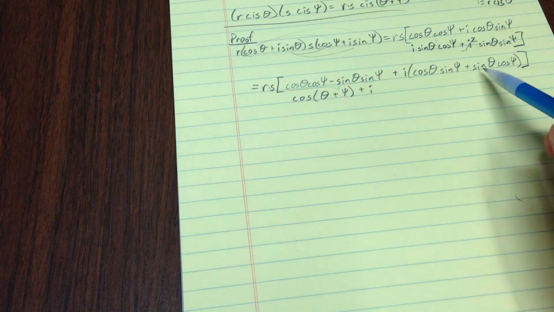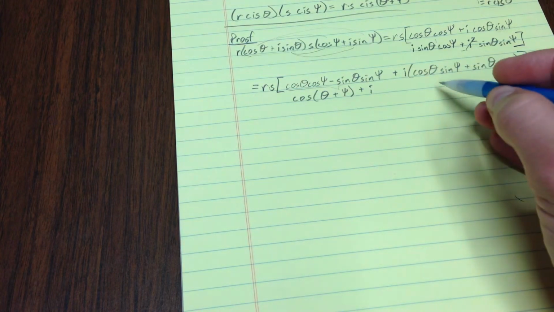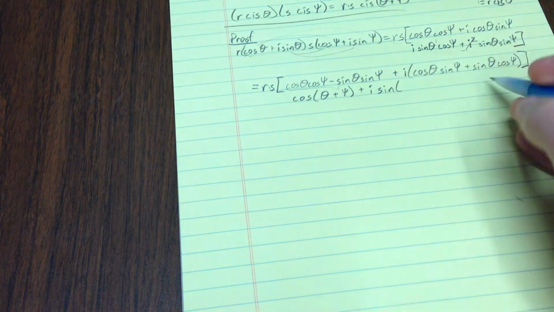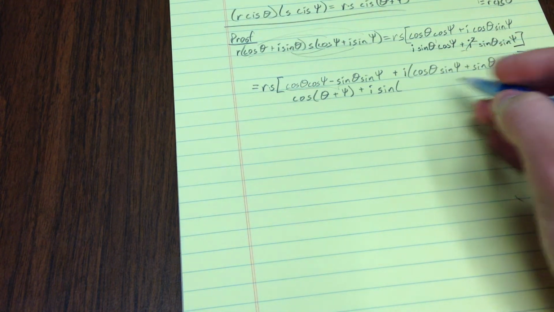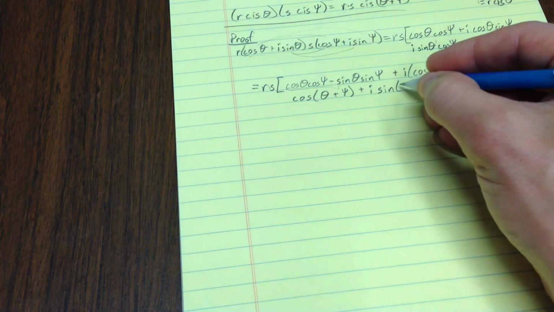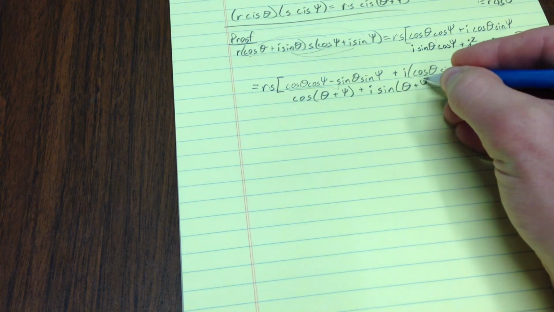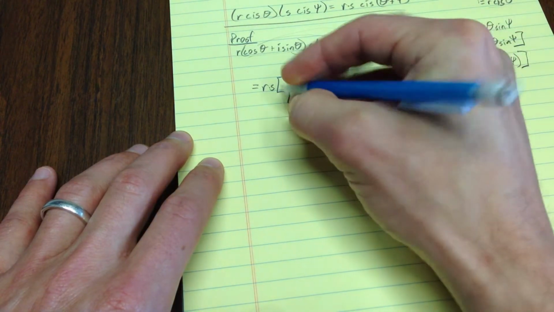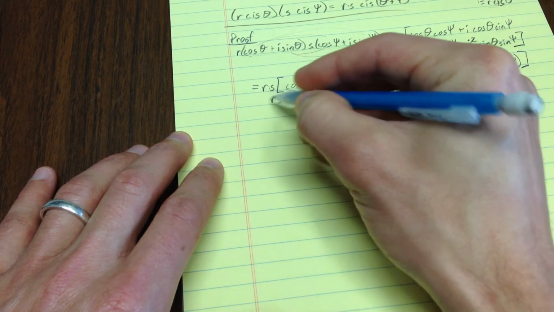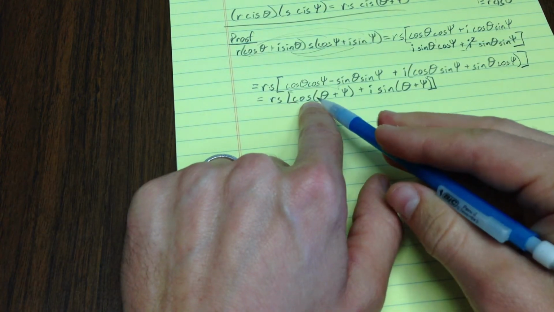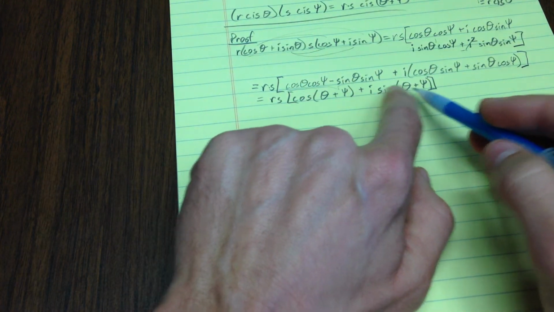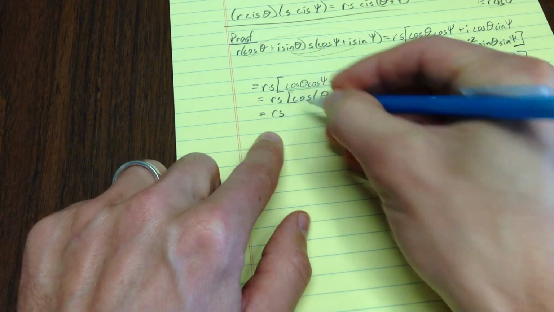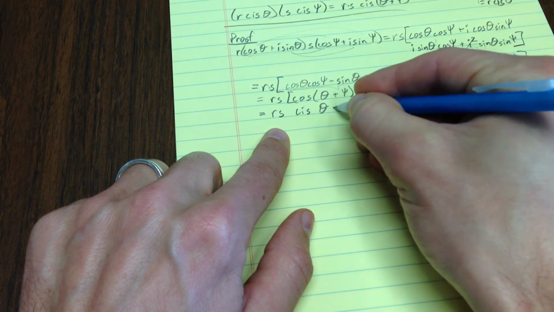Cosine sine plus sine cosine. That is actually the sum of angles identity for sine. So that's sine of theta plus psi. So what do I end up with? I end up with r s times cosine of the sum of angles plus i sine of the sum of angles. And the shorthand for that, of course, is r s cis theta plus psi.